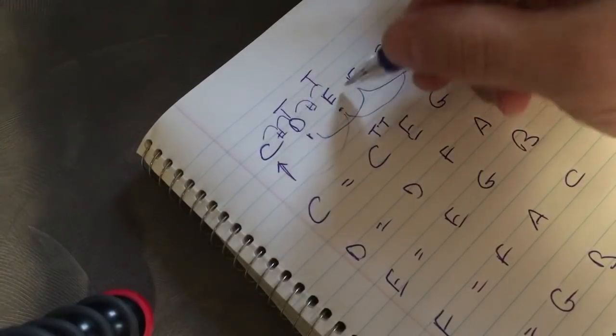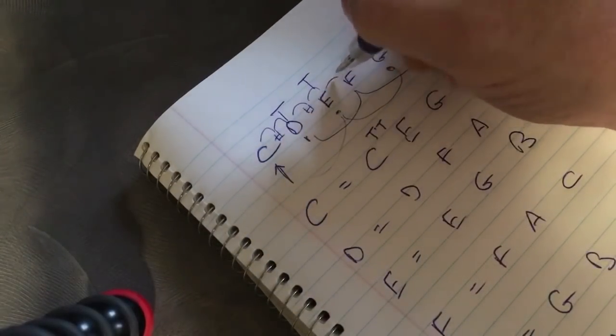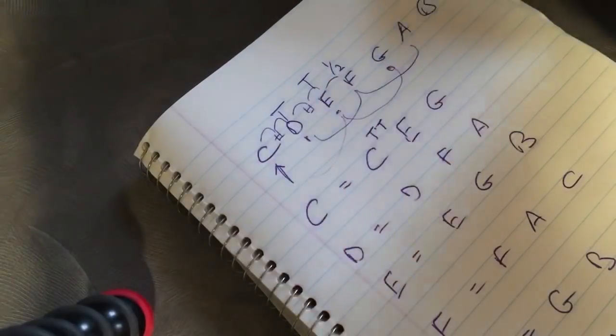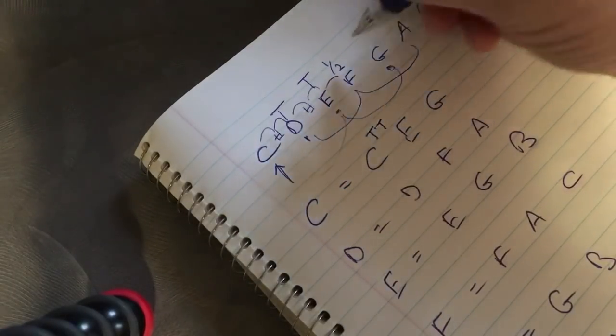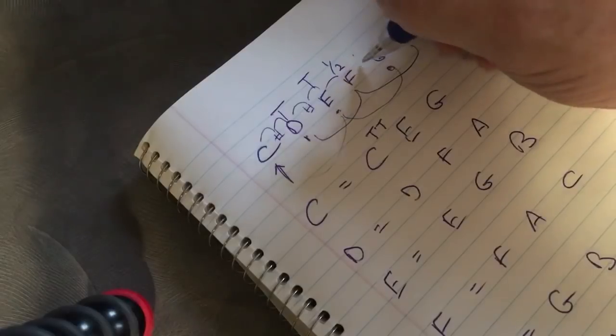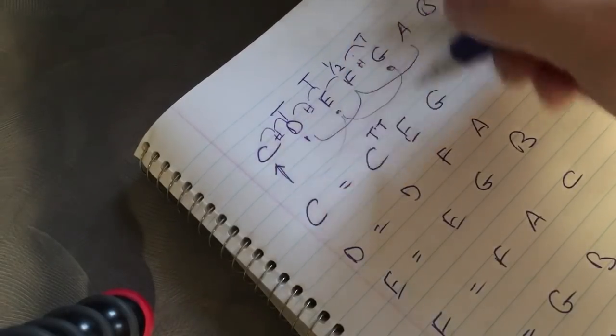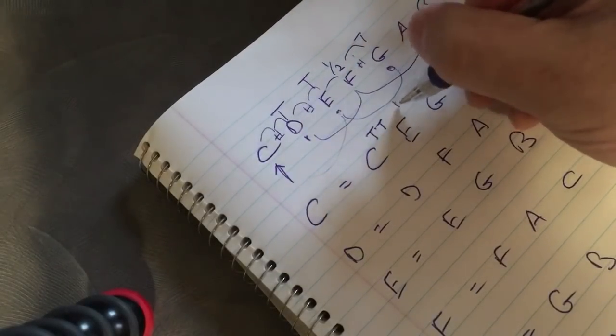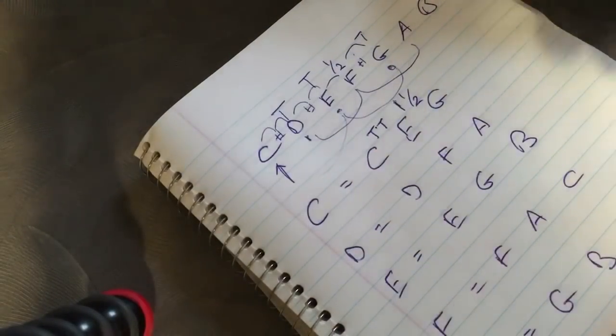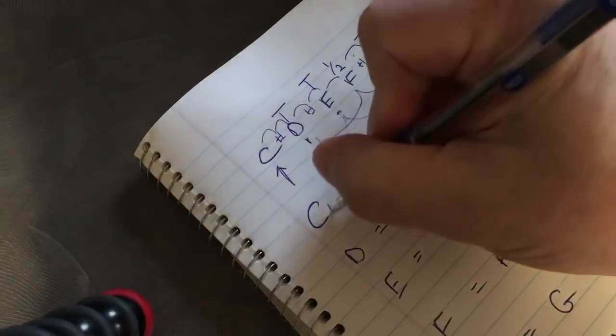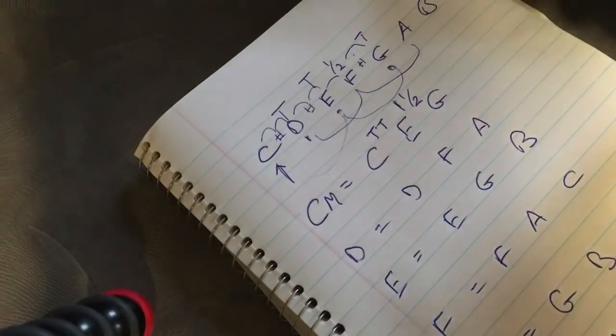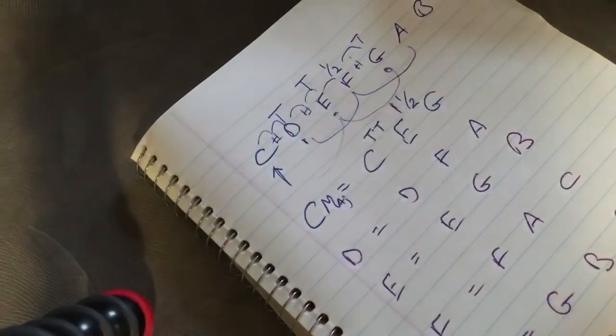Then E to G is a semitone because there was no tone between E and F. And then a semitone, a full tone here. So it's 1.5. This is the formula relationship of a major chord. I'll finish that so that you don't get confused.